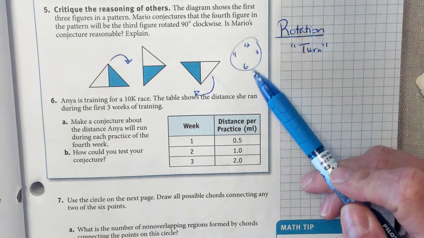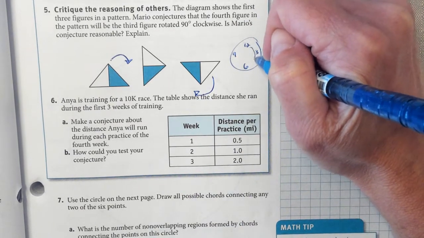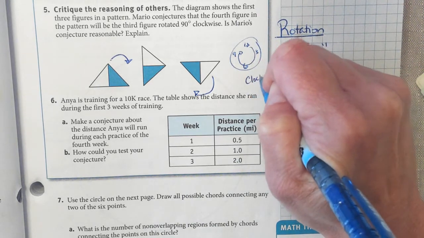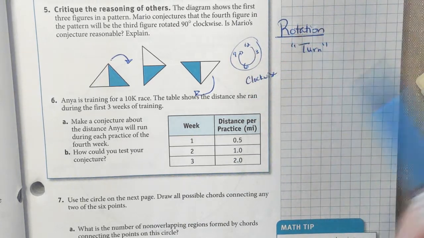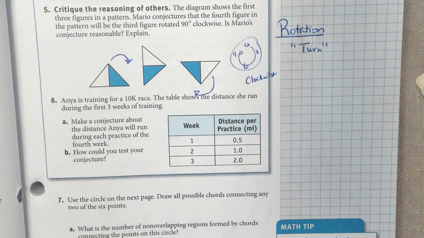You'll see a clock. And as our clock moves and the hands rotate, we call that clockwise. So 90 degrees clockwise, I do believe that that is a good conjecture, because that looks like what's happening, and we can turn our page and see it. We're going to do number 6 real quick.